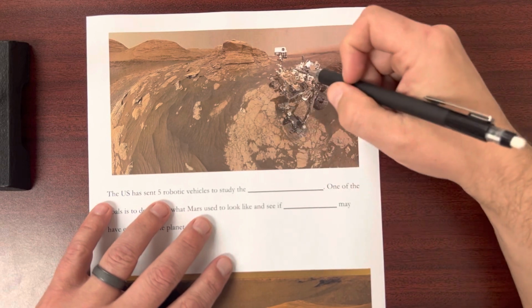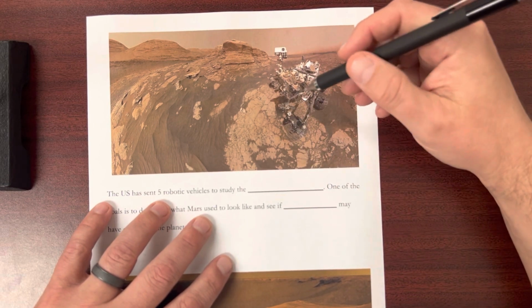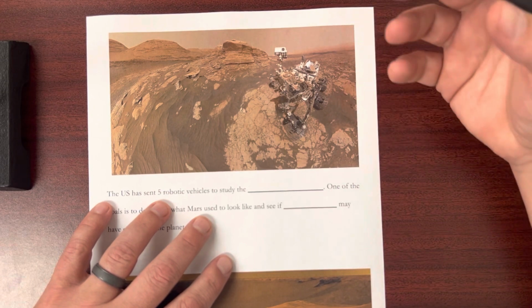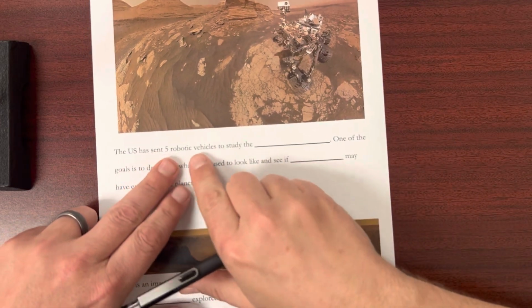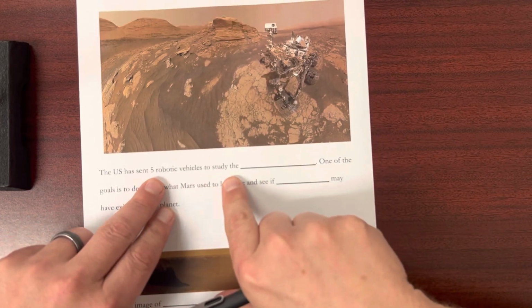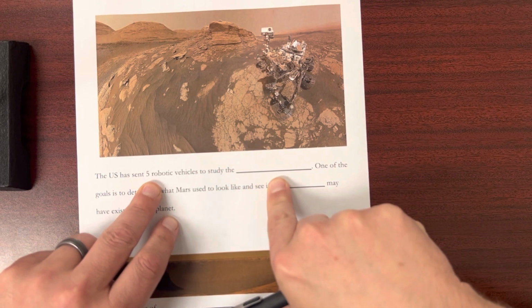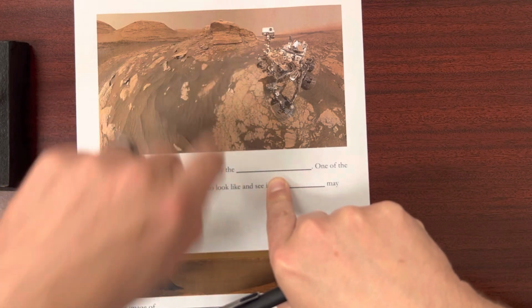Now, what you see here is one of the rovers that we have sent to Mars. We have several robotic rovers that have explored the surface. The US has sent 5 robotic vehicles to study the Martian surface. And you see this one is actually taking a picture of itself. It has a long arm with a camera on it.